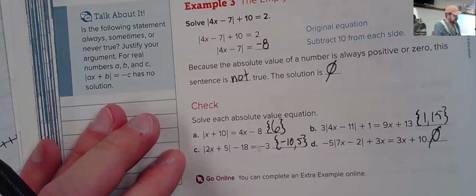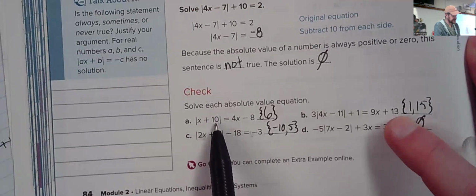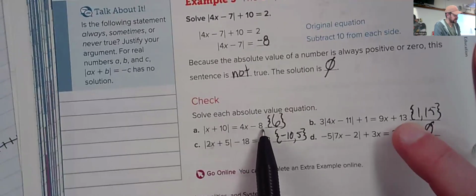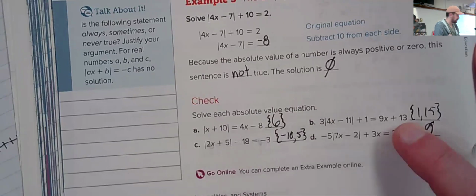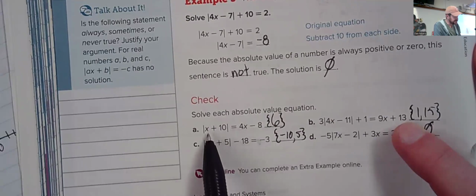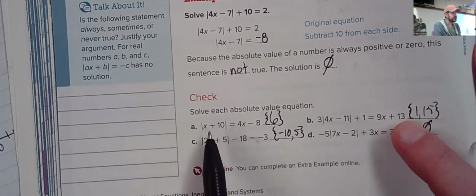So the two potential answers are 6 and negative 2/5. If we plug in 6, 6 plus 10 is 16. So the absolute value of 16 is 16. Left side equals 16. 4 times 6 is 24. 24 minus 8 is 16. So both sides are 16. 6 definitely works. If we say negative 2/5, negative 2/5 plus 10 would be 48/5.